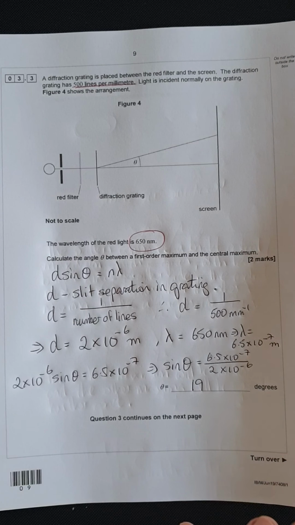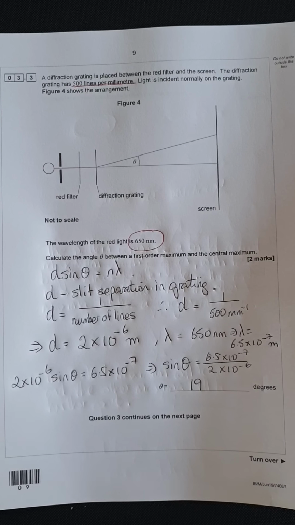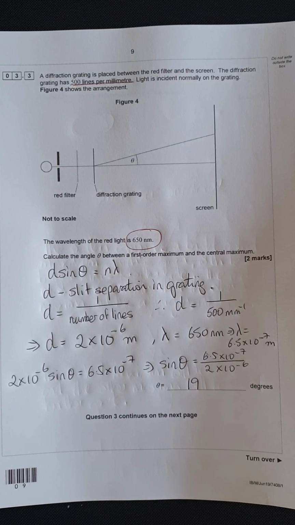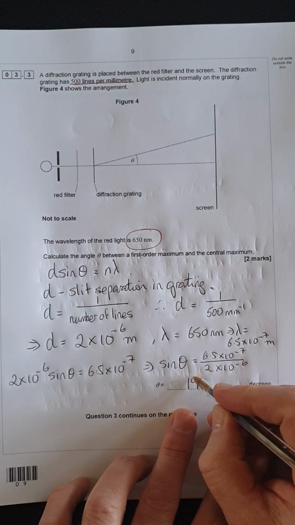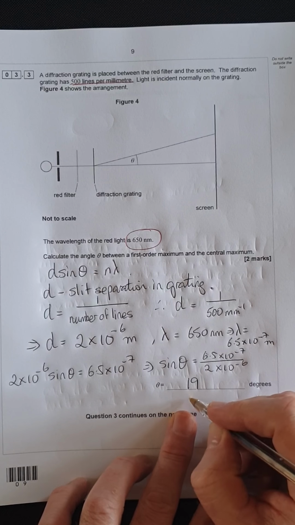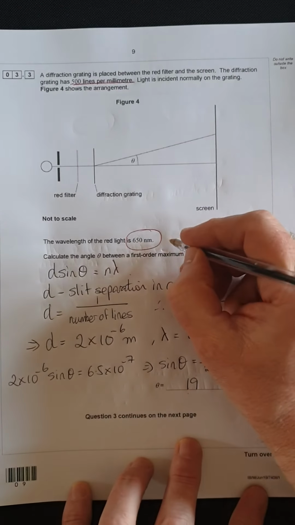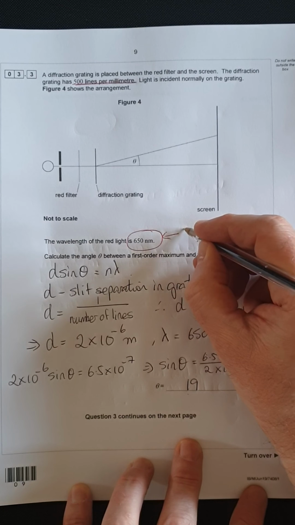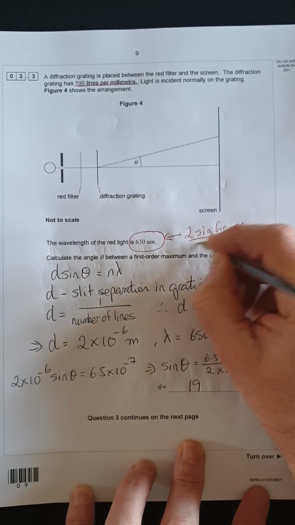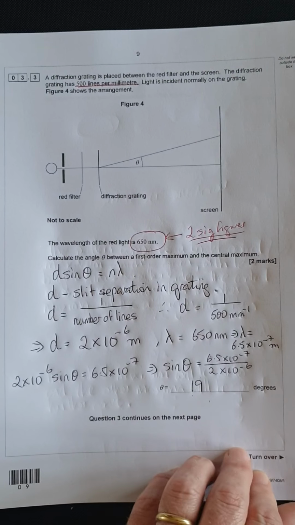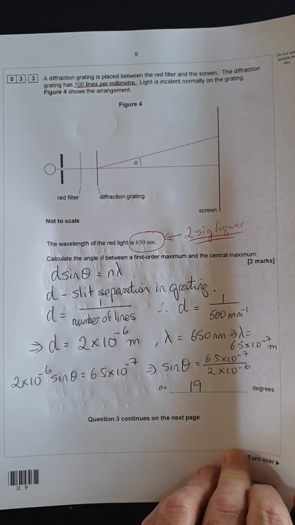Now the actual answer for this, when we work it out, is around 18.96. The question might be asked, why have I chosen to use two significant figures? Well, here in this part, it's given to two significant figures. So I use two significant figures in the answer.